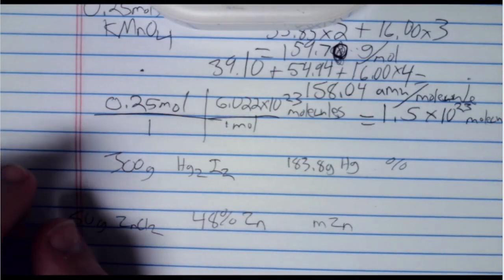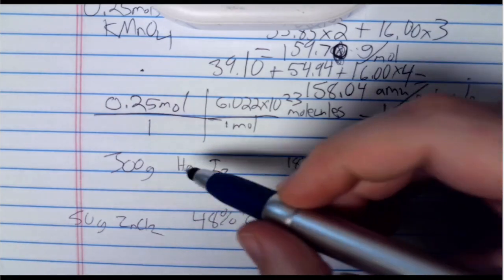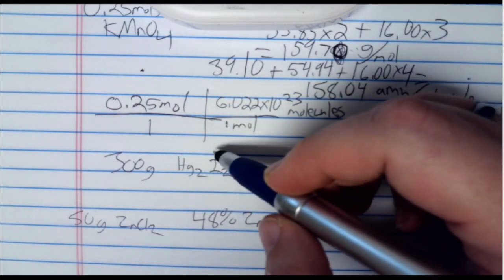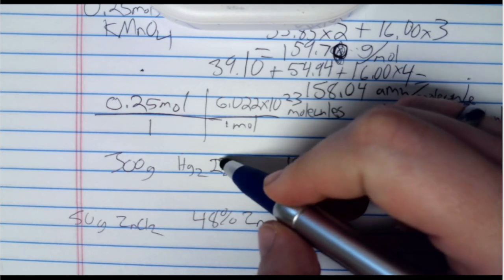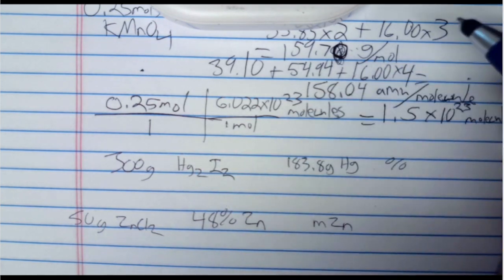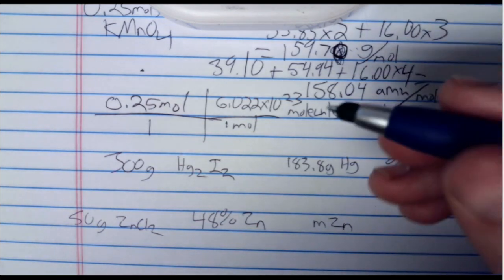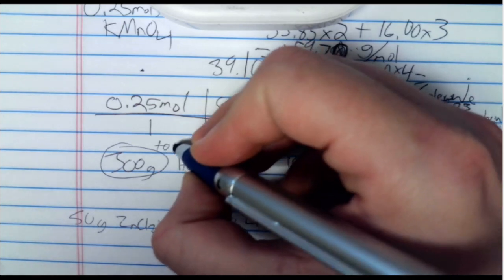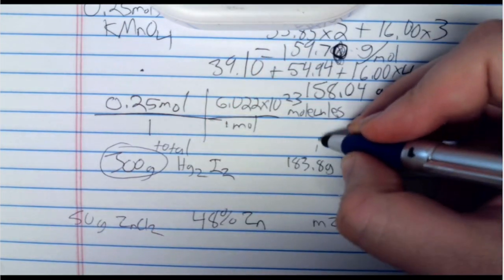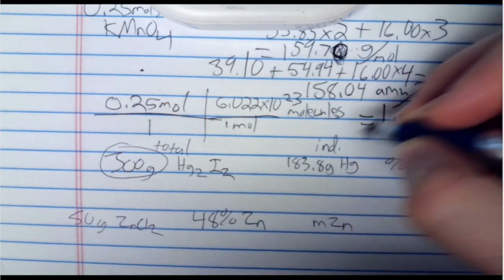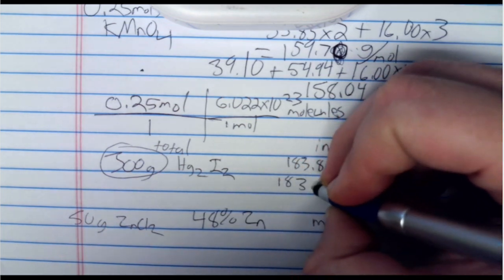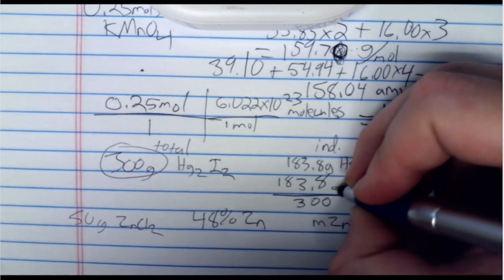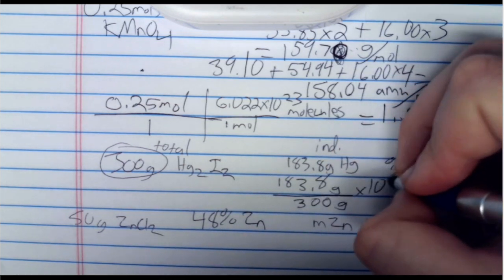Now there's two ways to go about this. Because we know the formula, you could absolutely look up the molar mass of mercury and the molar mass of iodine. And if we do that, 2 mercuries, 2 iodines, we could figure out the weight percent of mercury. However, given we have a total and we have an individual, we can just go 183.8 divided by 300 grams, and we multiply by 100.